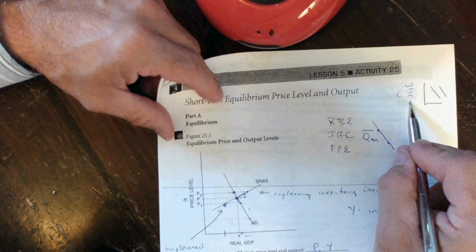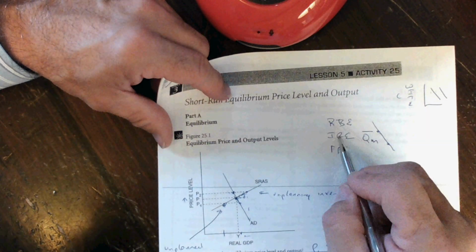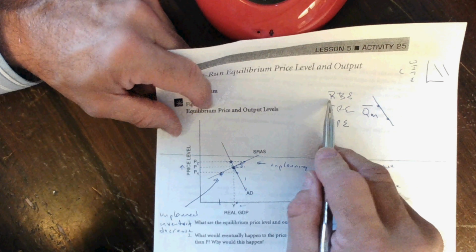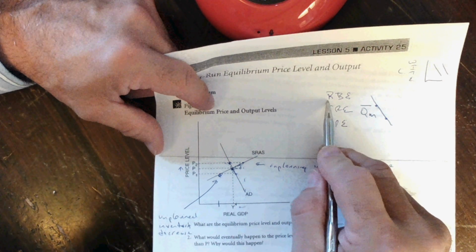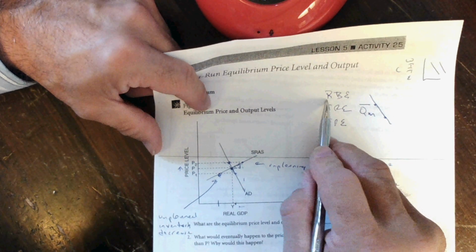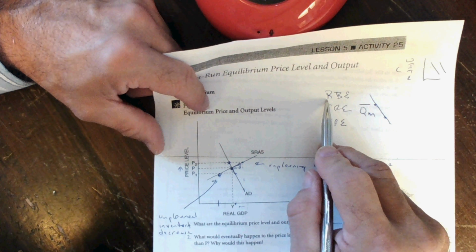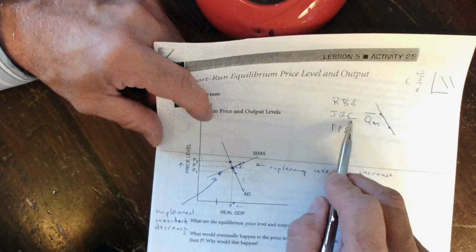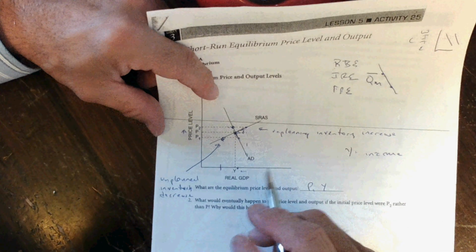In the face of higher prices, again, this is not wealth, indebtedness, tax expectations. This is the real balance, interest rate, and foreign purchases effect. In the face of higher prices, the real purchasing power of people's financial accounts isn't as great. If you have $100 in the bank, you could buy $100 of output, but if that output is now 110, you can't buy as much because of the higher prices. That's the real balance effect. In the face of higher prices, people can't buy as much output as they used to.